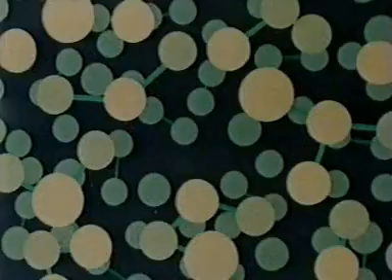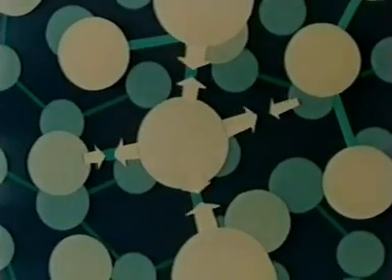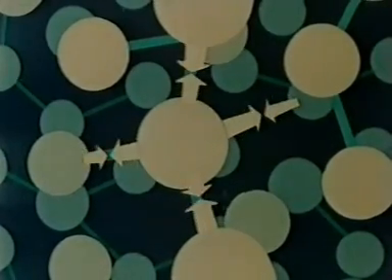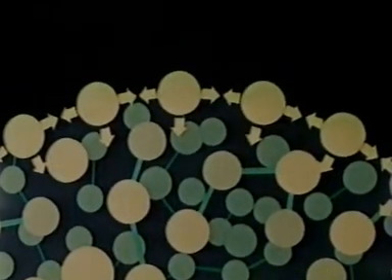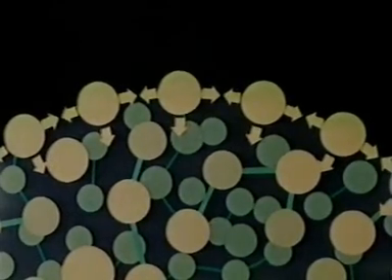Inside a liquid, the electrical forces pull equally in all directions. But at the surface, the pull can only be sideways and inwards. So, a drop of water is pulled into a sphere.